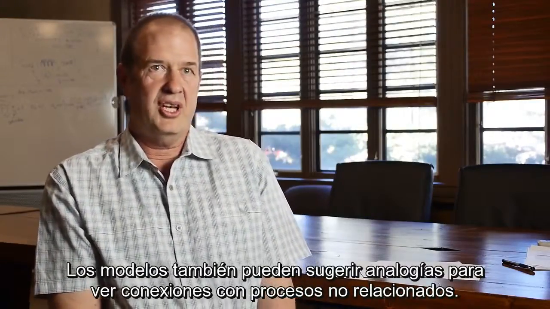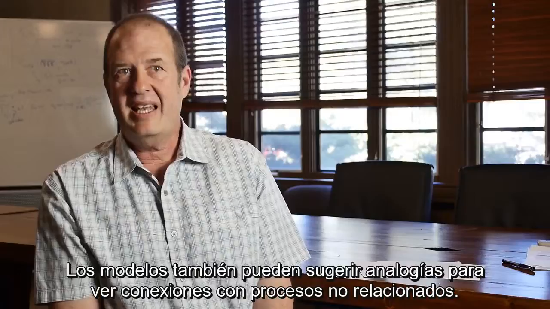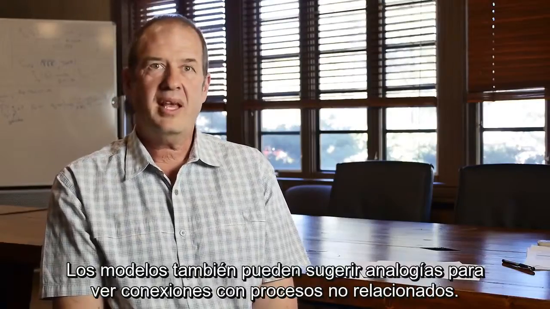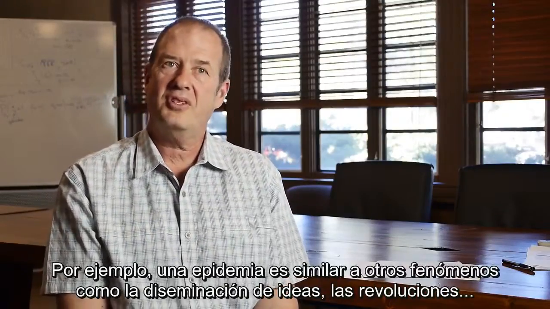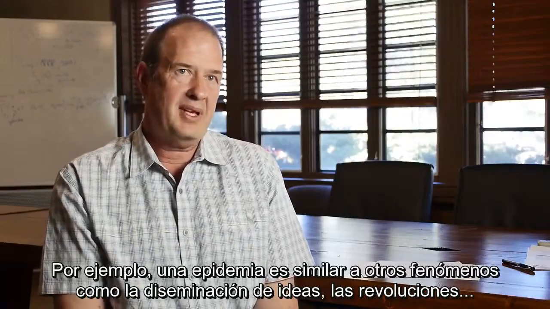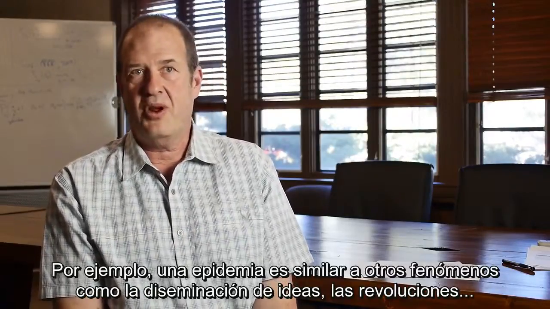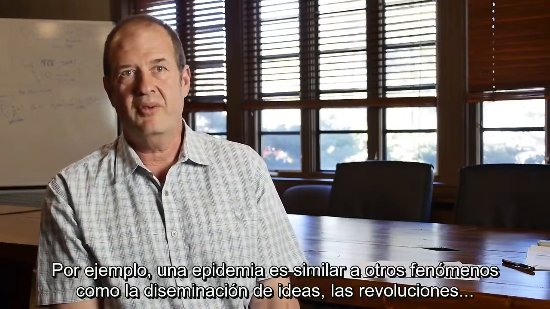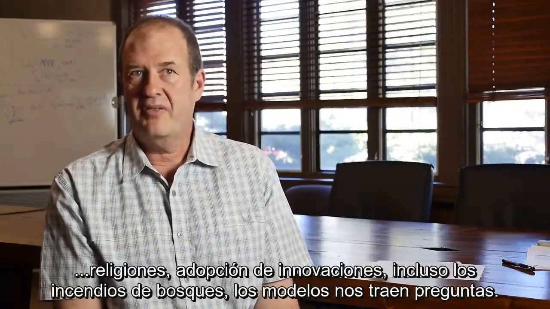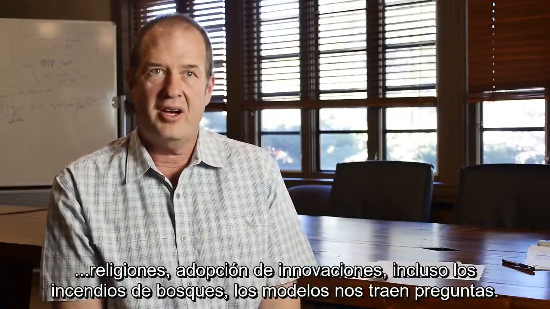Models can also suggest analogies which allow us to see connections between seemingly unrelated processes. For example, an epidemic is similar to other phenomena such as the spread of ideas, revolution, religions, adoptions of innovations, or even a forest fire.